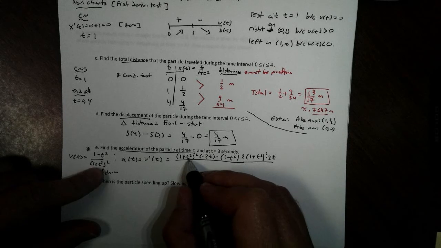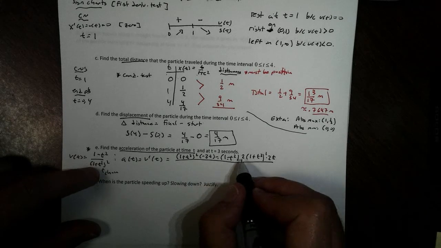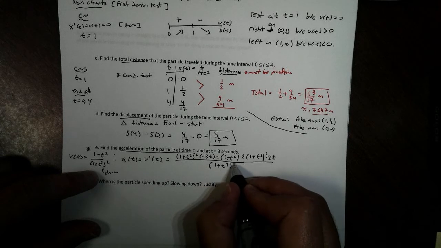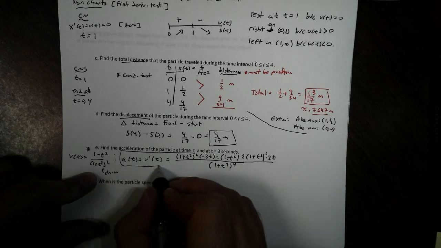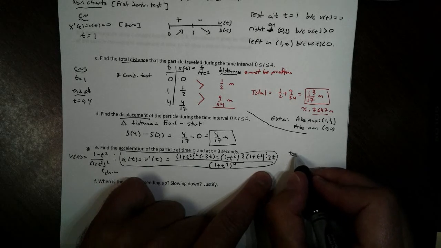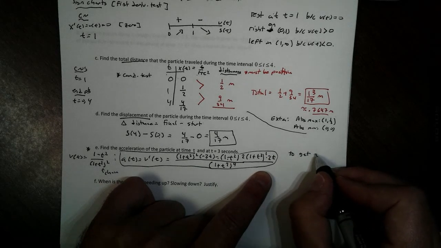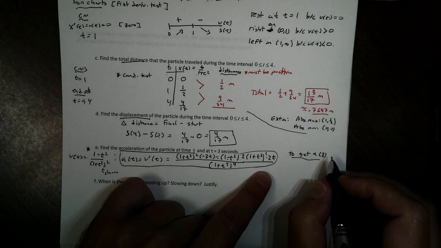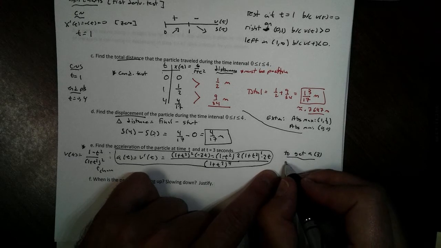So we got low d high minus high d low, all over the bottom squared, 1 plus t squared to the fourth. All right, we found it. Are you happy? But we're not going to use it, because to get acceleration at 3, we're going to use the calculator.